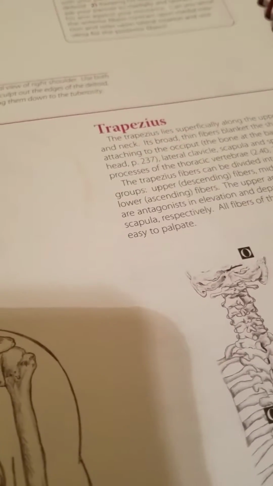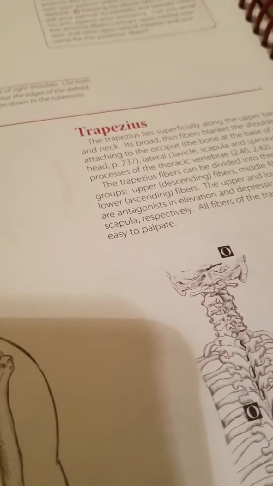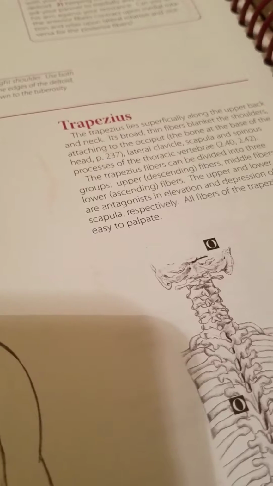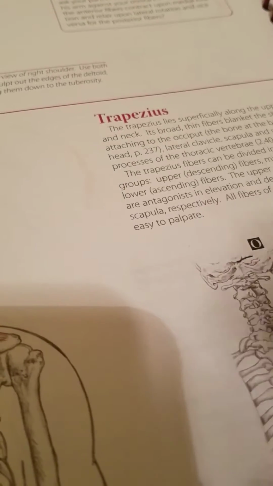All right, so I had a few people who wanted to know about the trapezius muscle and where it was located, things of that nature of the body. So I'm just going to read a little excerpt from the book. It's a pretty good book.